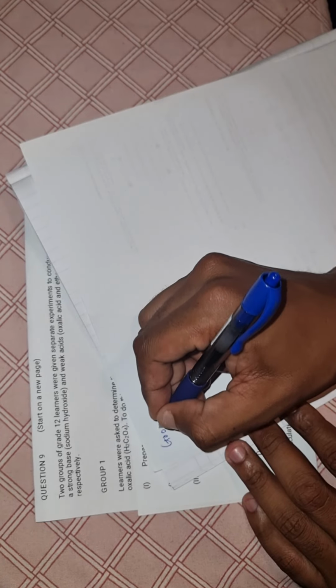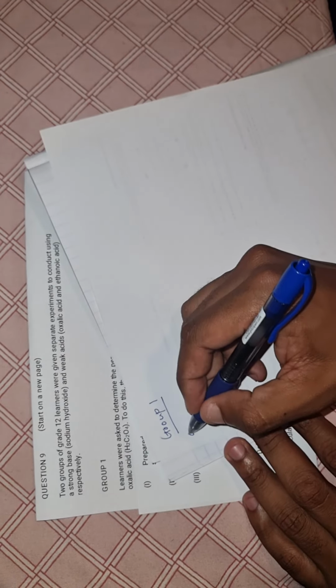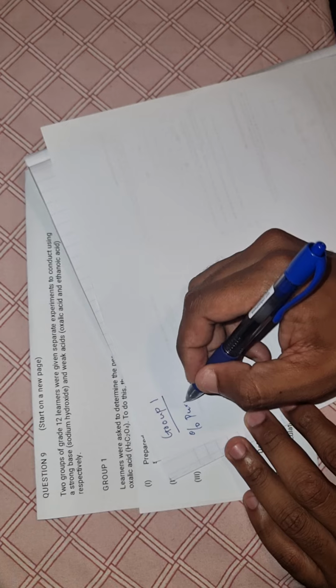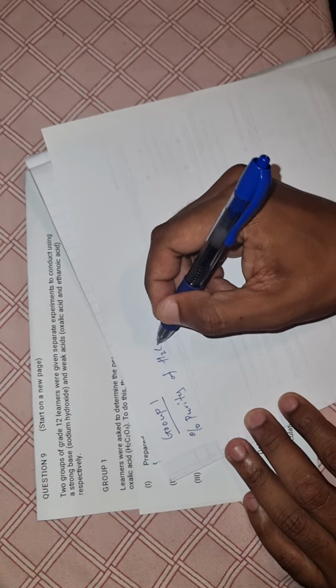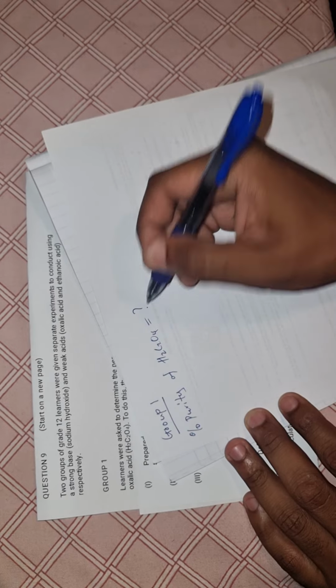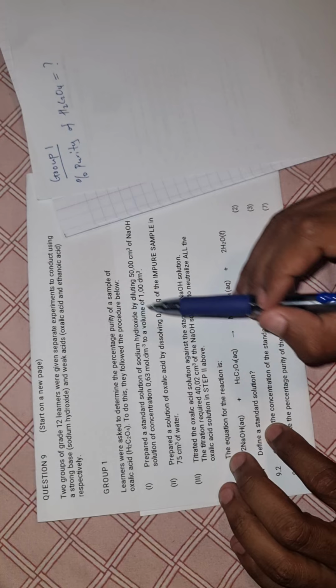The learners were tasked to determine the percentage purity of oxalic acid. But in order for them to determine this, there are follow-up procedures that you need to understand. To do this, they followed the procedure below.